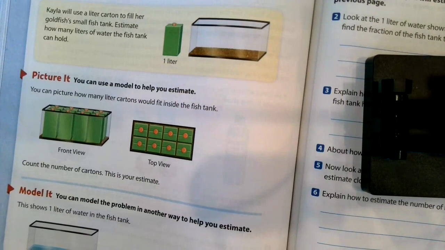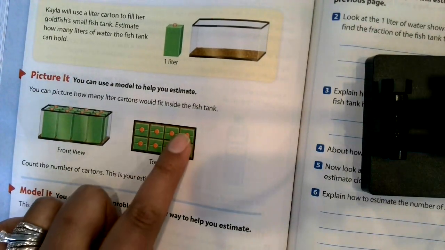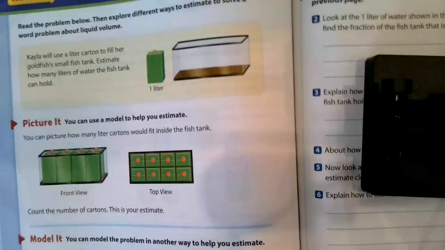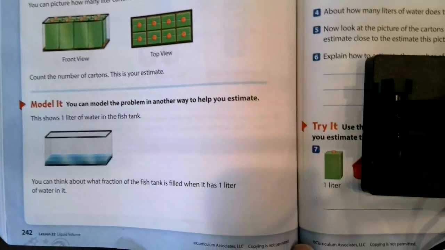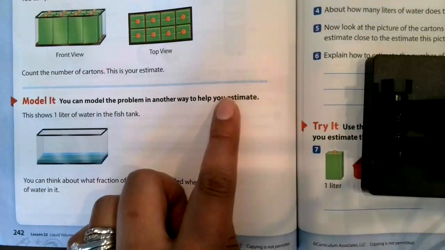Okay, and each one's a liter. So that's 1 liter, 2, 3, 4, 5, 6, 7, 8 liters would fit into that tank. So below, and again, this is just a quick lesson, below in the instruction book, it says you can model the problem in another way to help you estimate.